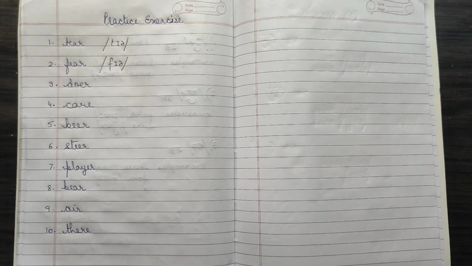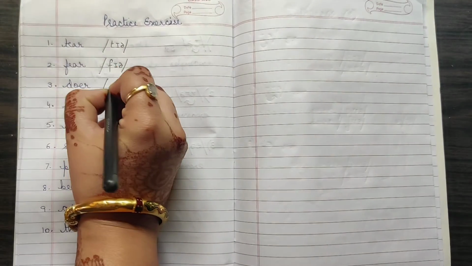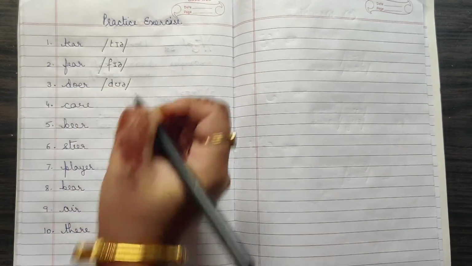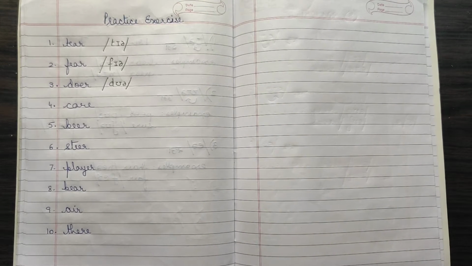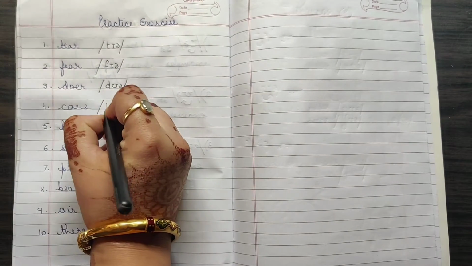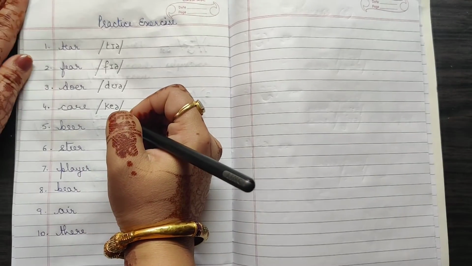The same diphthong and r is silent. Doer, this sound, this diphthong, and again r is silent. Care, so you can see air. Again the use of diphthong.